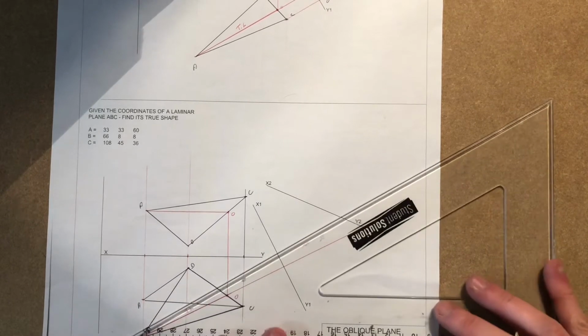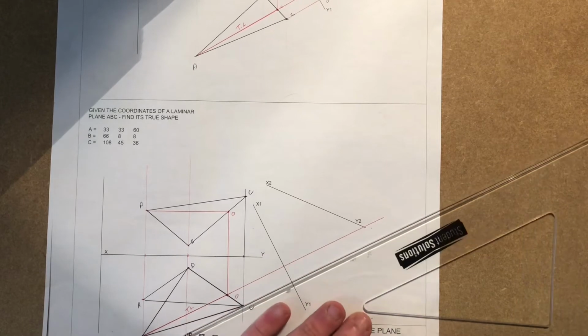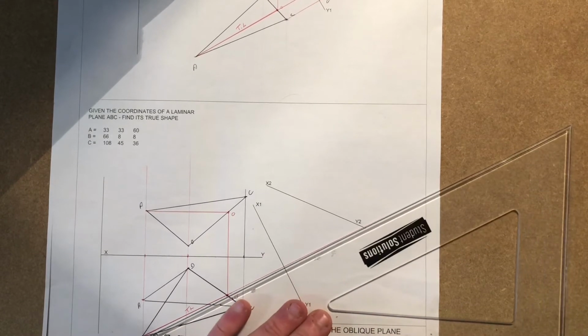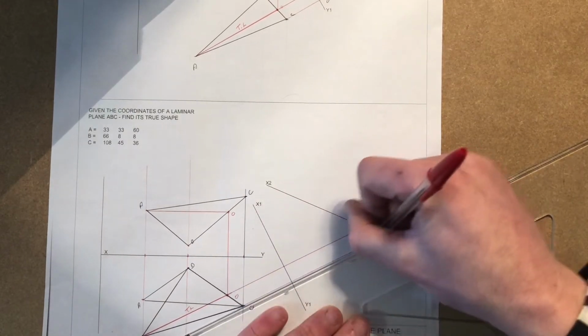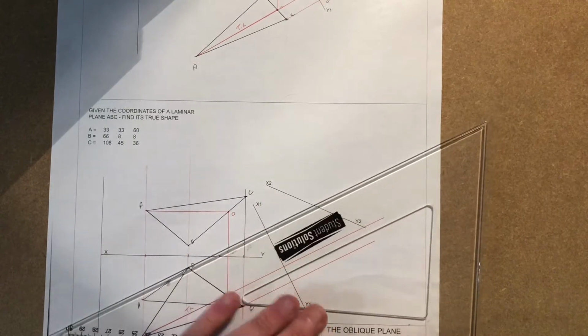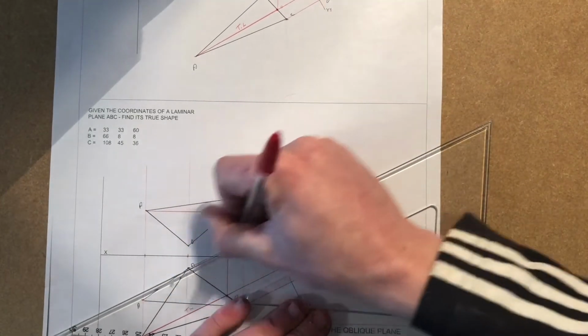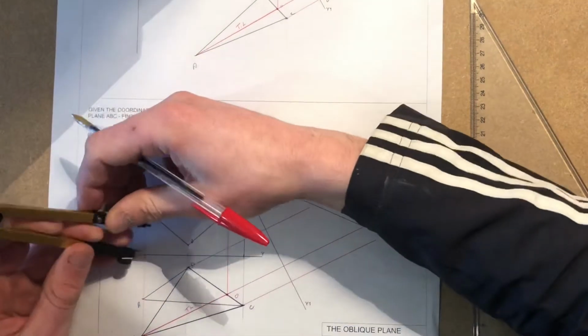Okay. What am I doing here then? I'm creating an edge view. So O and C. I'm going to bring out B there as well. Okay, then taking my heights from my elevation.